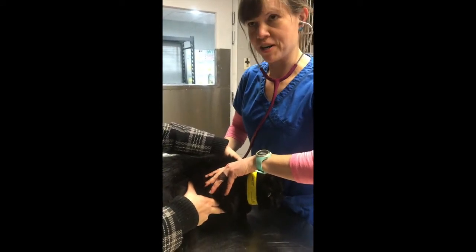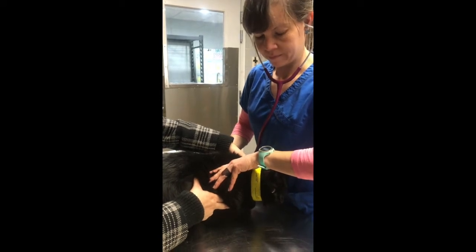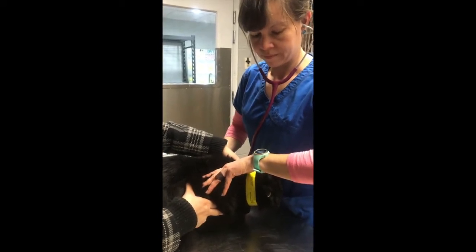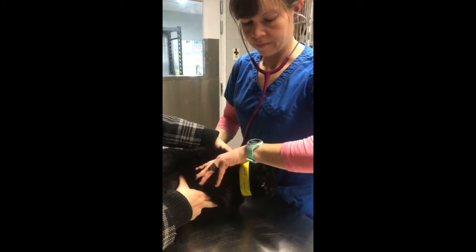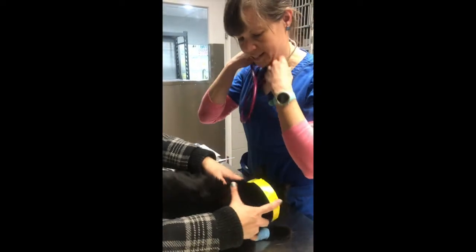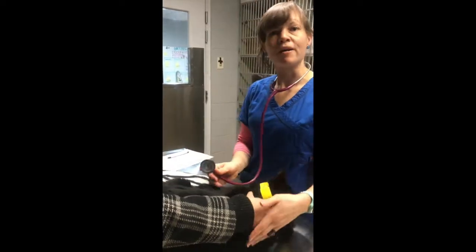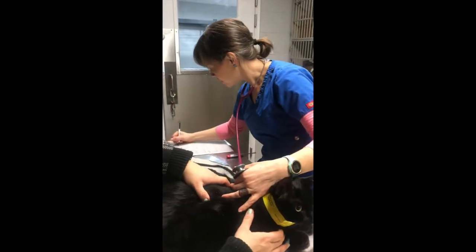He's also purring very loudly, which makes it a little more challenging. I've got about 40 beats in 15 seconds, which comes out to about 160 beats per minute. So I can write that on our form for his pulse rate or heart rate.